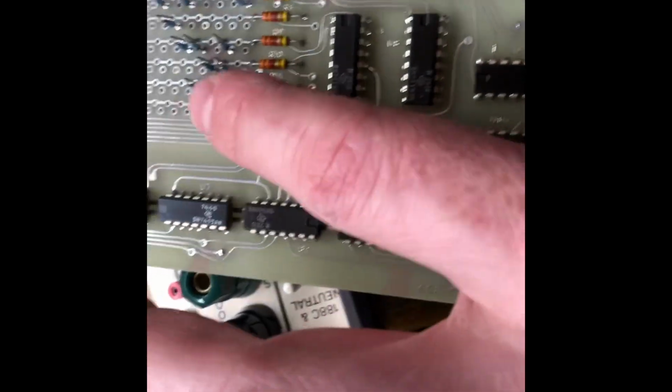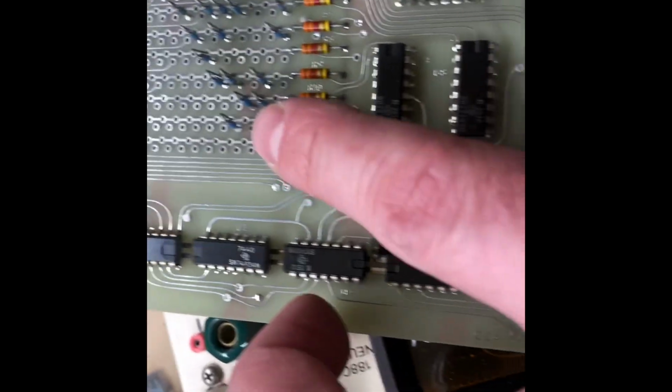So here's my plan of attack. I found the counter that's attached to the most significant bits up here. Are these the most significant bits?